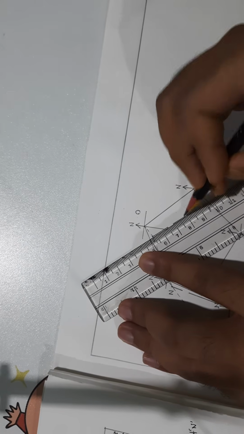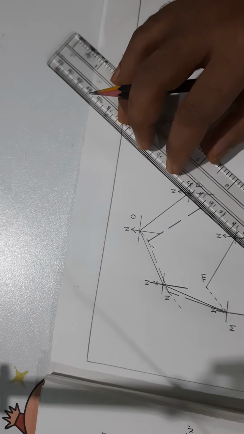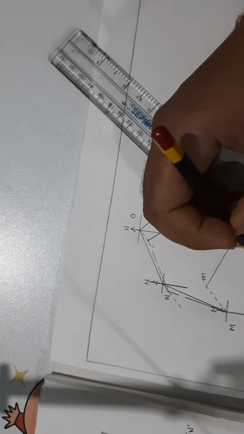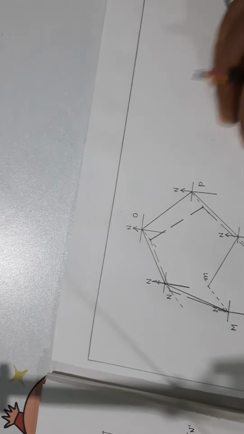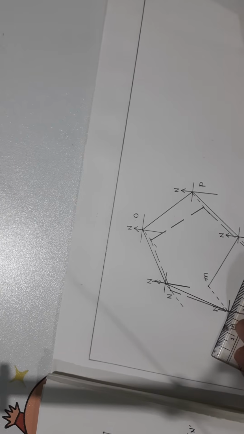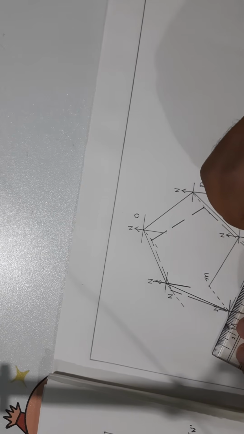These are actually the corrected lines. And the last point is M, so now I am joining this line with M. So this is the M line.